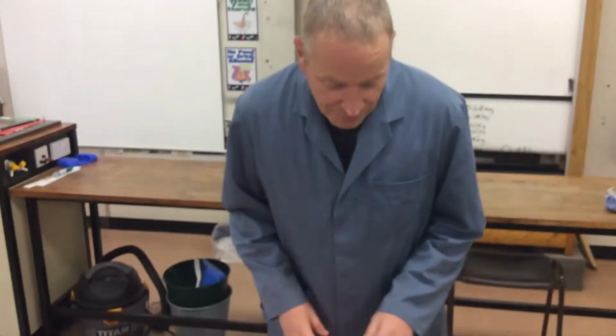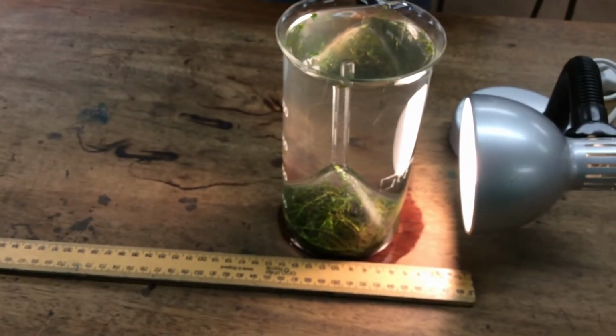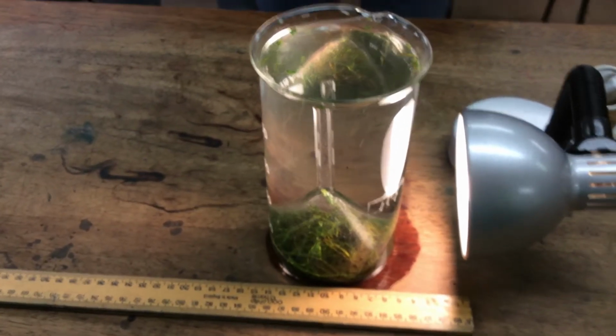Okay, what we're going to look at now is an experiment that looks at how a plant produces the gases from photosynthesis and the effect of light on the rate of photosynthesis. If you look very carefully down here, we've raided Bob's pond and managed to find some pondweed, which is a particularly good plant for this experiment when we want to look at how quickly photosynthesis actually happens.